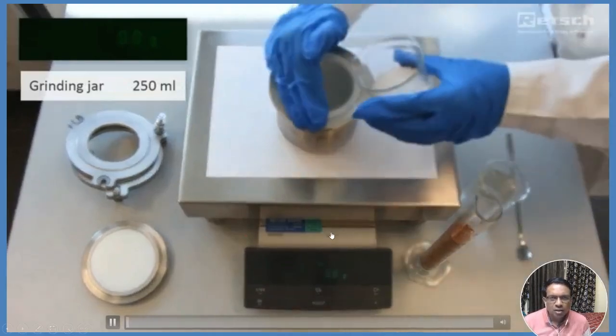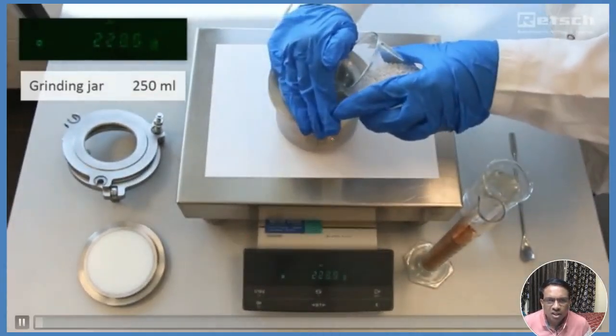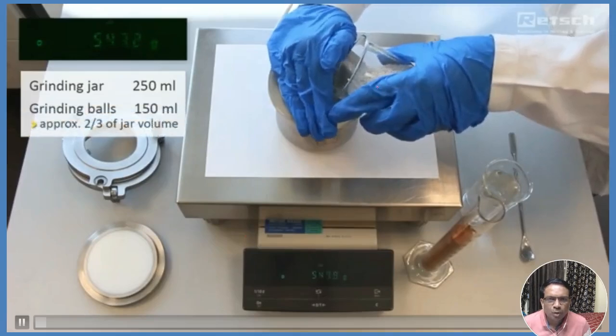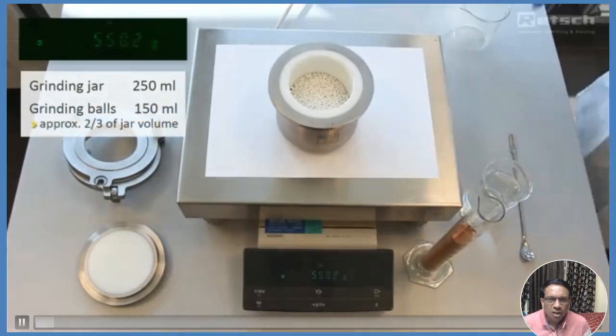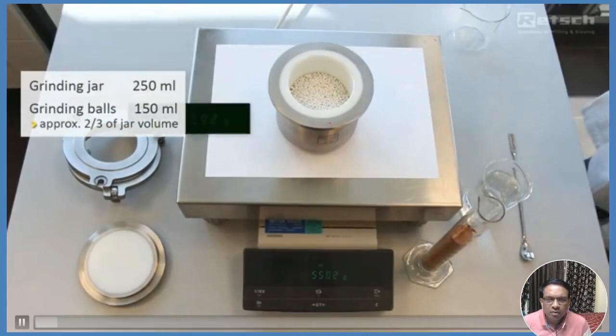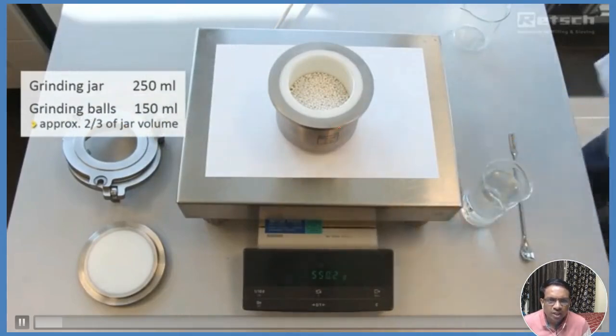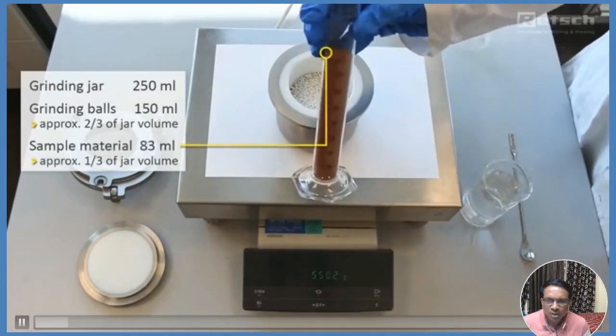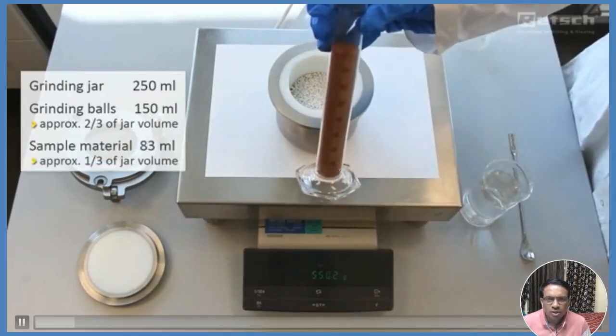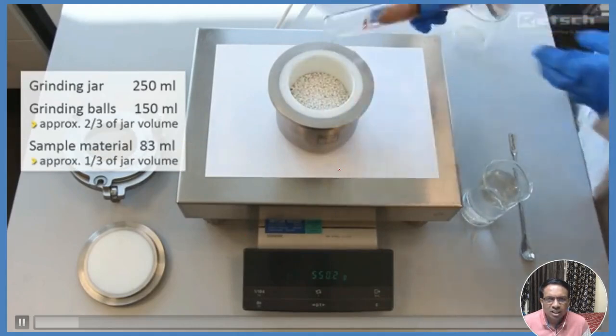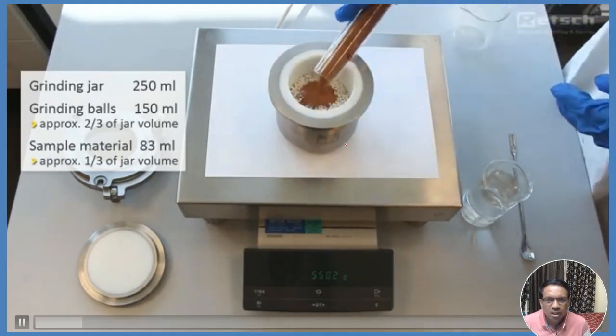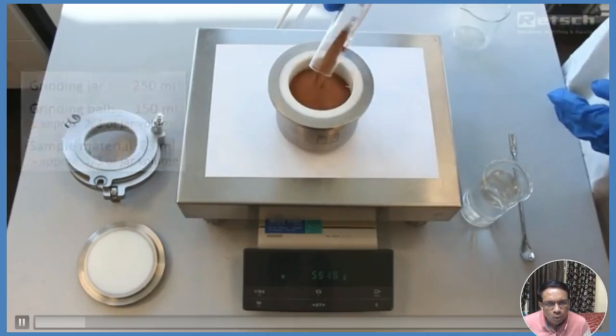Right here we can see the jar is being weighed, and we are adding the balls to the jar. Now, the material we have to grind, that also we have to weigh to measure how much it is. Right? Once weighing is completed, we keep that material in the jar.